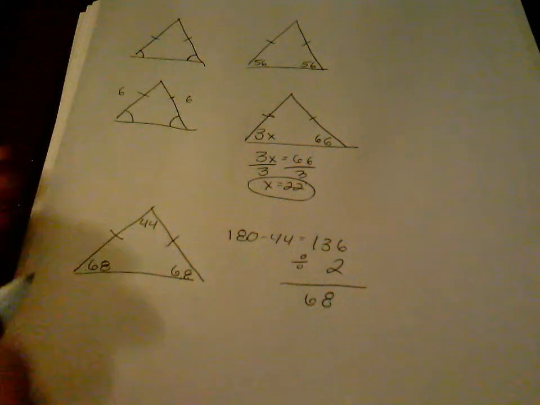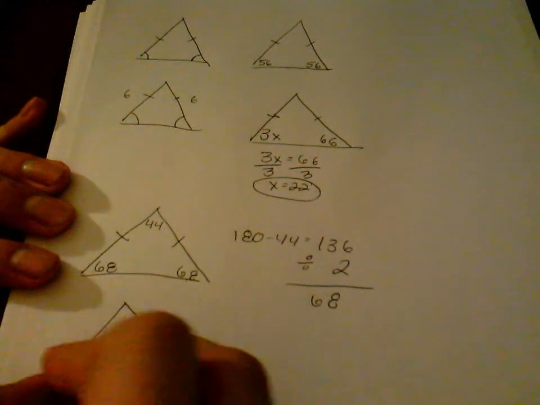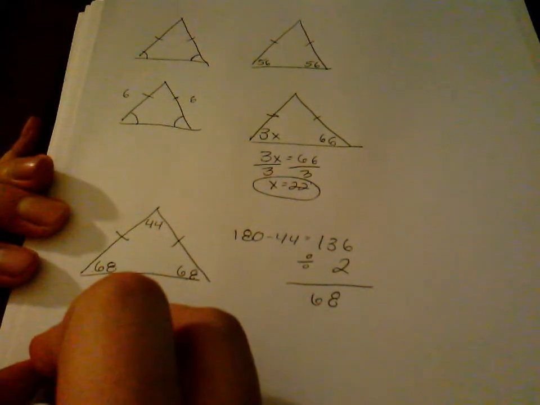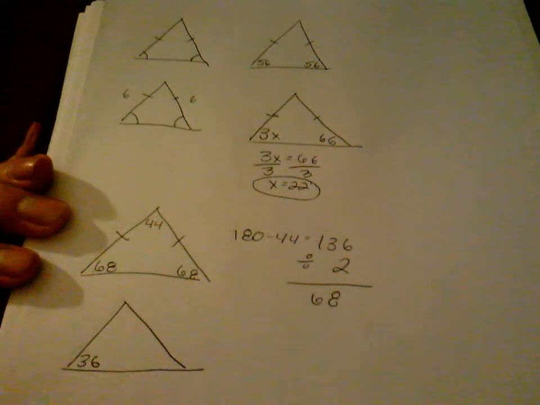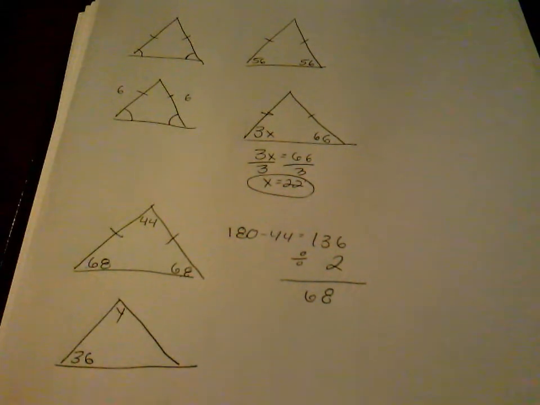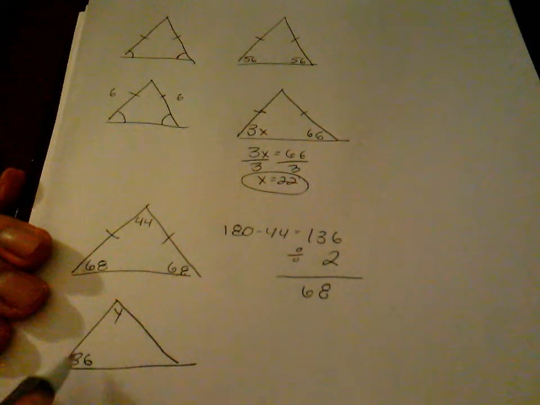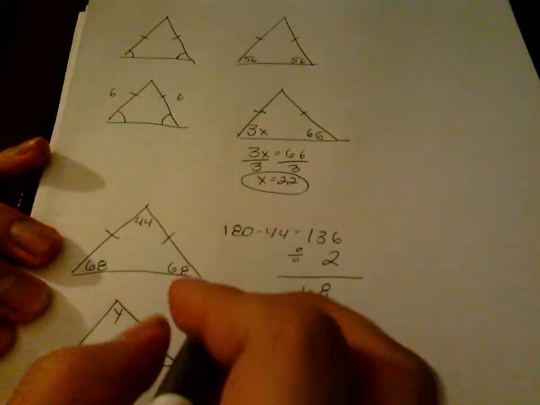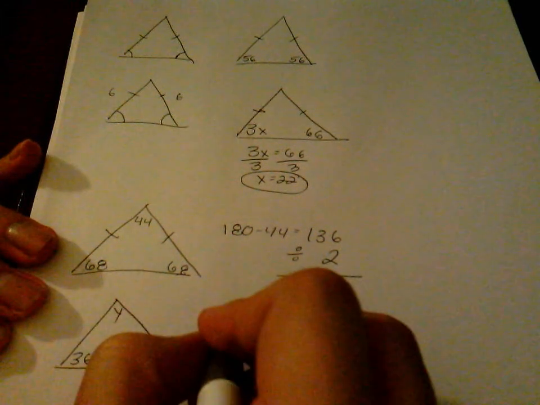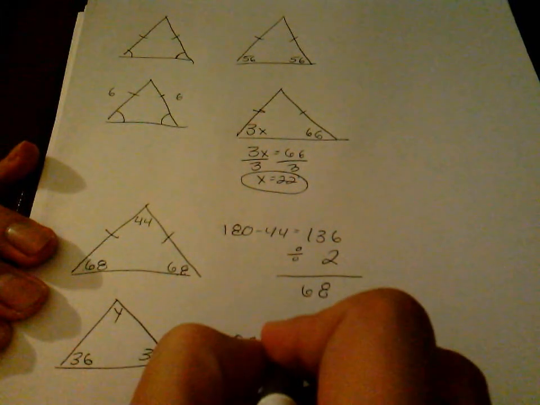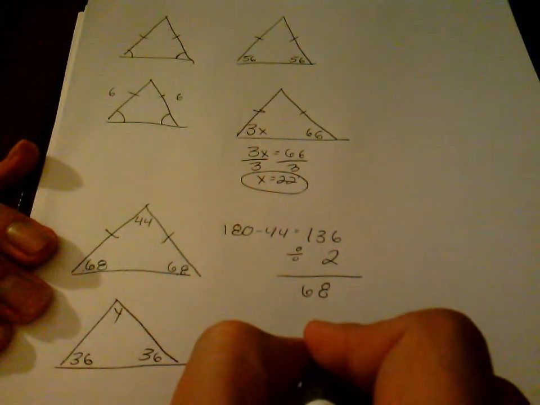So let's say I gave you something like this. Say you had 36 down here, and I told you to find this thing up here and called it y. Well, first, I know all triangles add up to 180, and I know that this angle is also 36. So I'd take 180 minus the angles I know, 36 and 36.